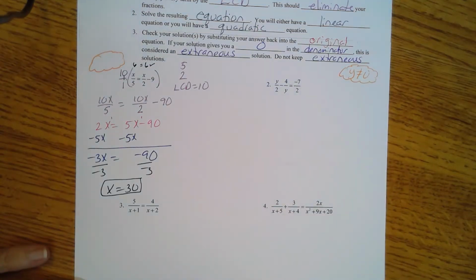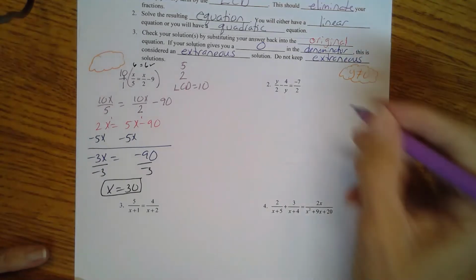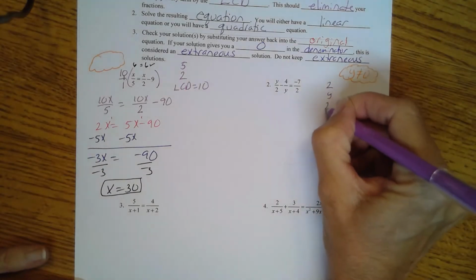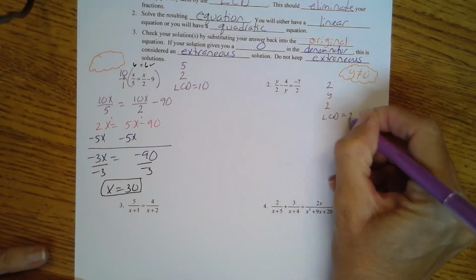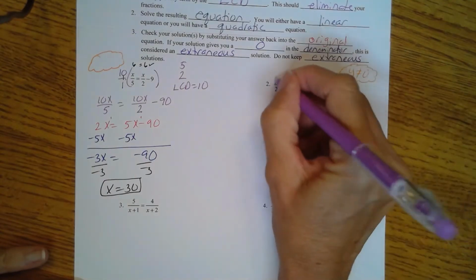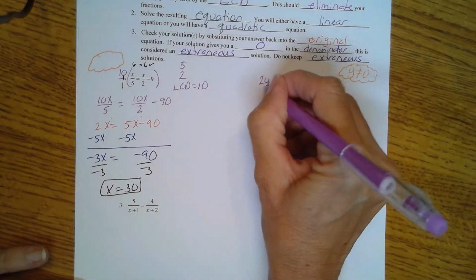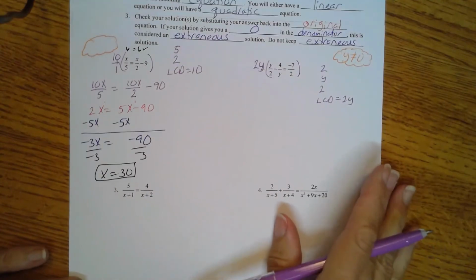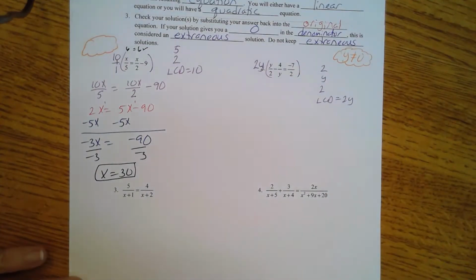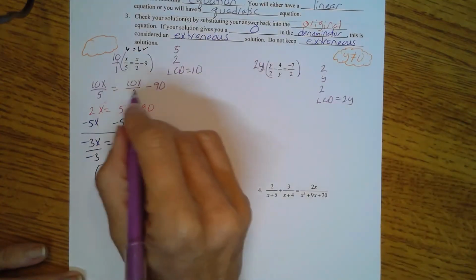So we need to find our LCD. To find the LCD, we take our denominators 2y and 2. So our LCD is going to be 2y. So we're going to multiply everything by 2y. Again, we want to make sure our fractions disappear. So you have to take everything in each of the denominators the most number of times it appears. So I'll show this stage one more time.